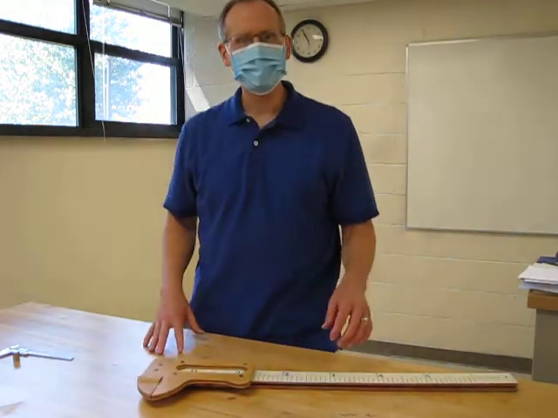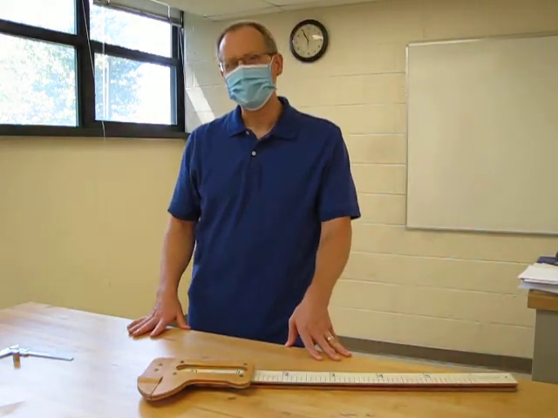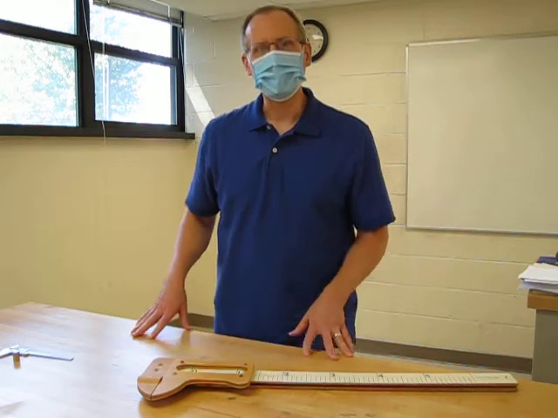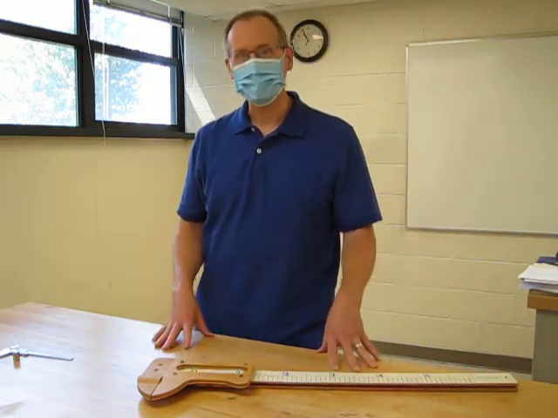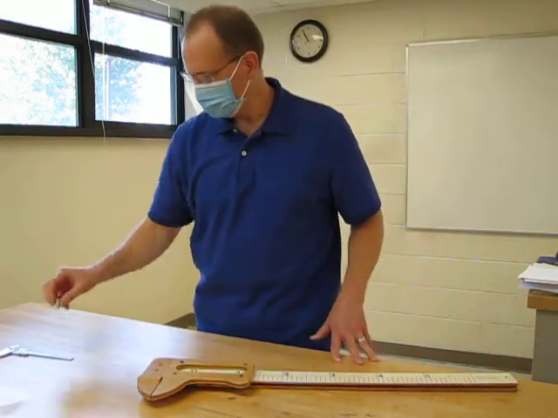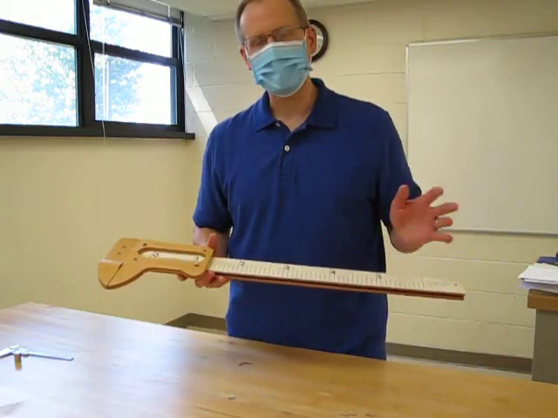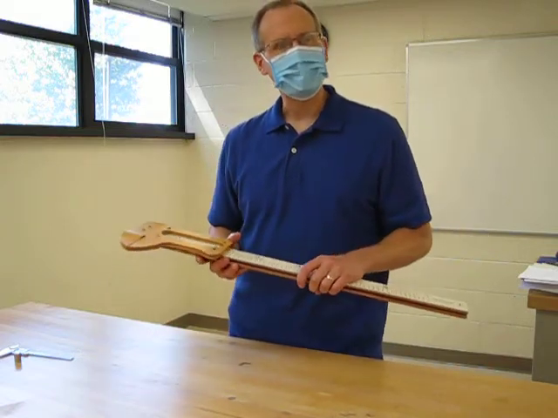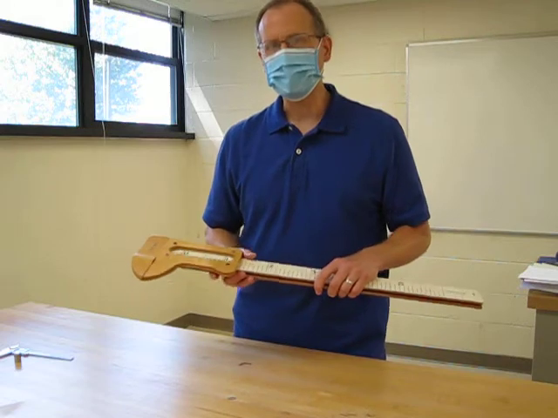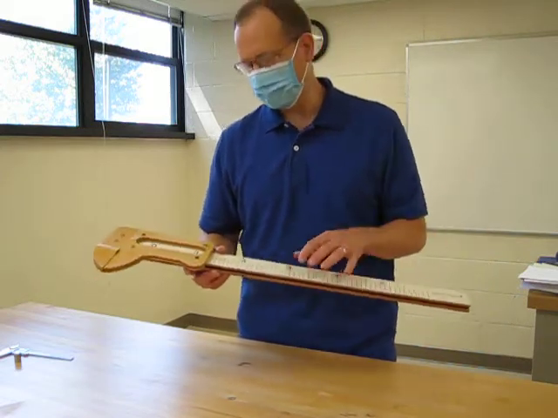Hello everyone. In this little video, I just want to describe how we read the Vernier caliper and then how we're going to calculate the density of this small aluminum cylinder here. So, Vernier caliper, and I will give you a lot more practice. There's a nice simulation online that I will link to. You can practice this, but let me just describe this in general.